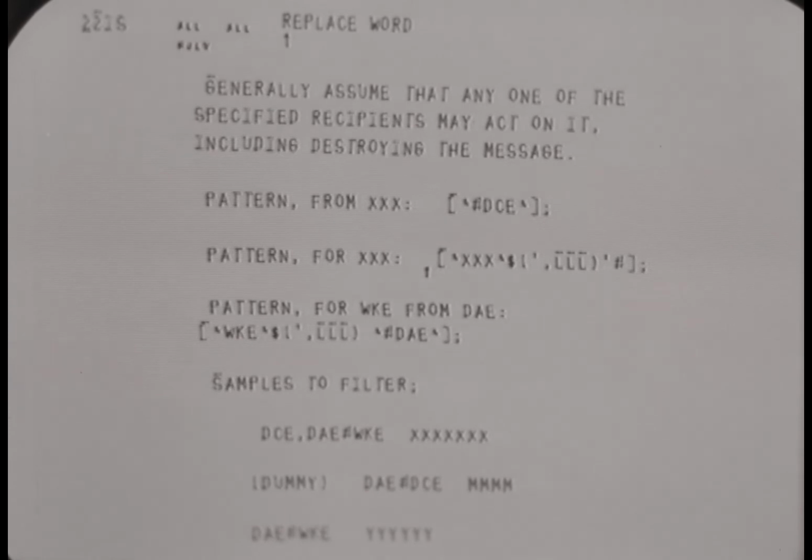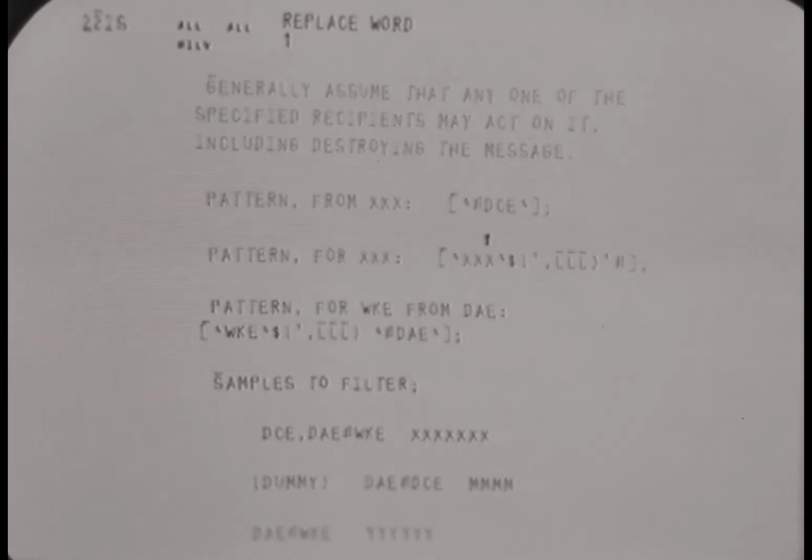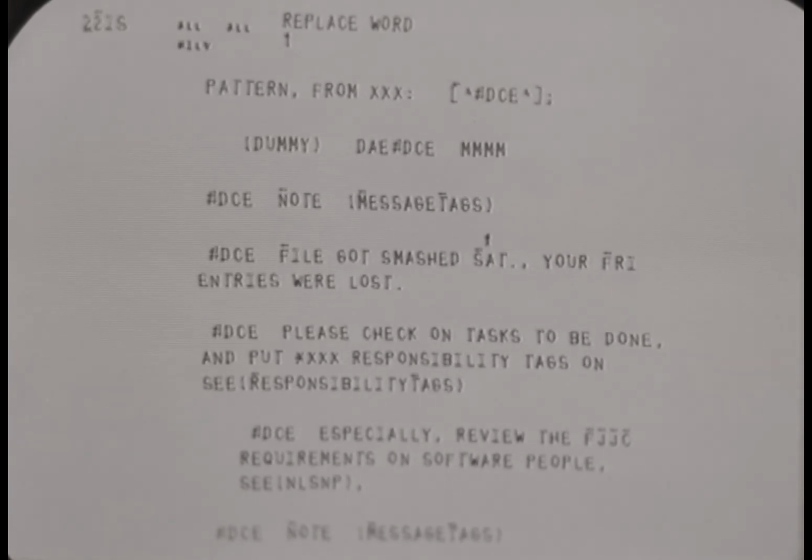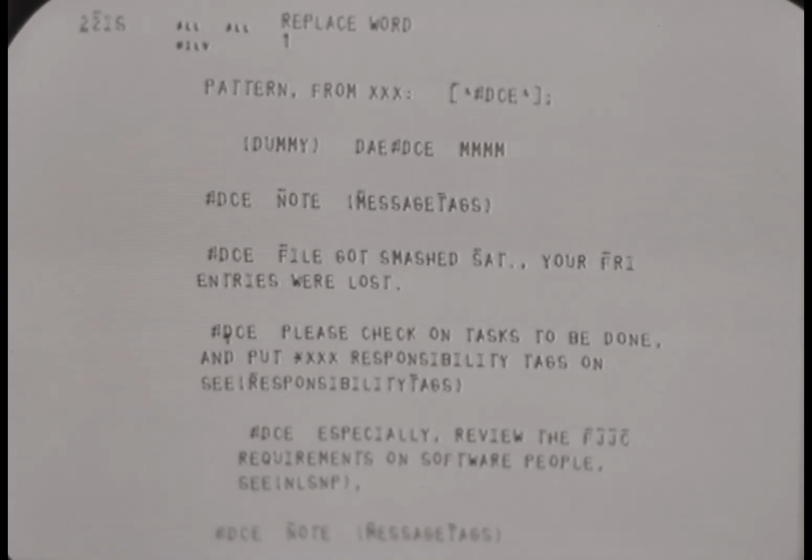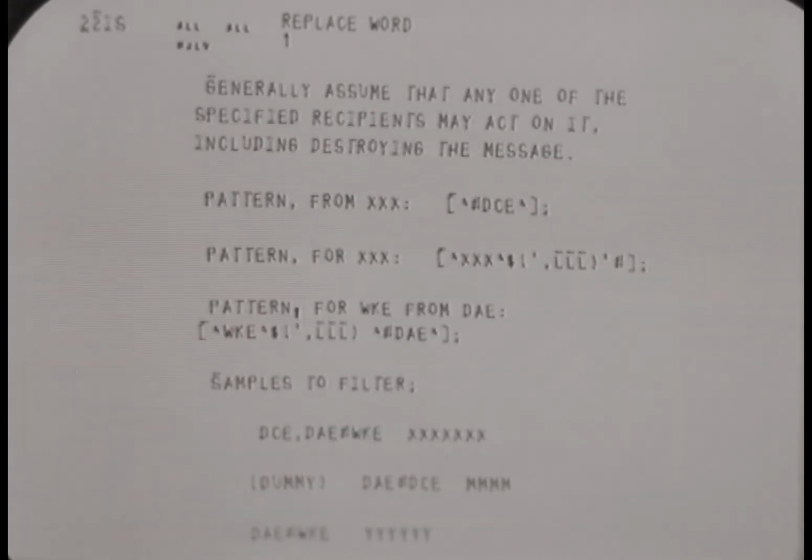And now I can say, all right, only show me the statements that passed the test, that someplace in them have that string. There they are. So in every one of those, that's from DCE. Go down there and look for it. Oh, this one here. This is to anybody from DCE. Then I can say, well, turn off that filter. How about for so-and-so?